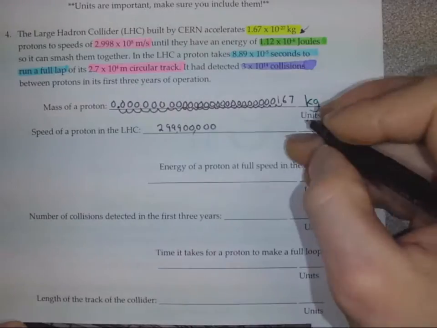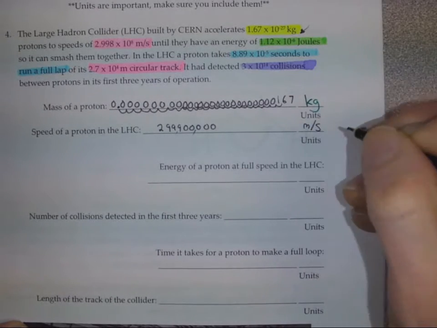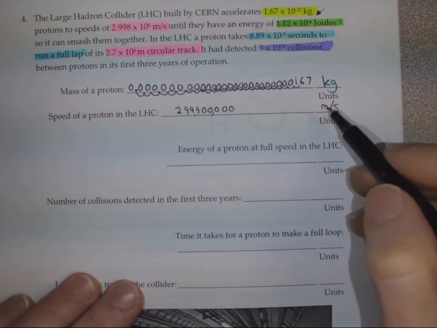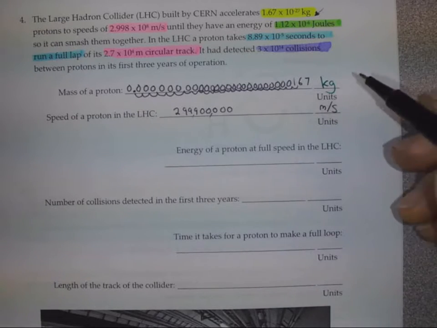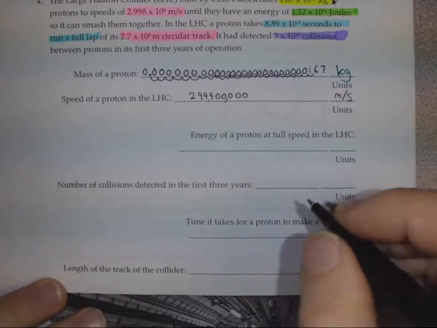Oh, and the units are meters per second, which isn't a base unit. It's a measure of speed. It's a combination of 2 base units: meters, which is distance or length, and seconds for time.